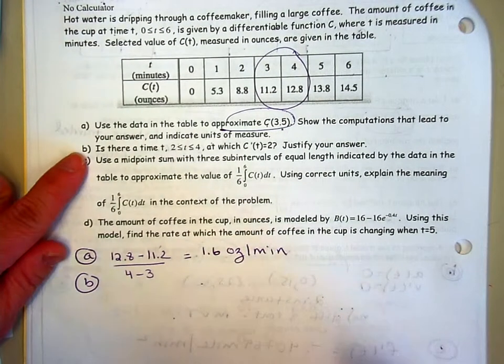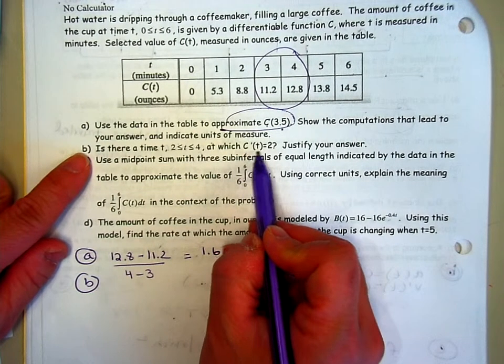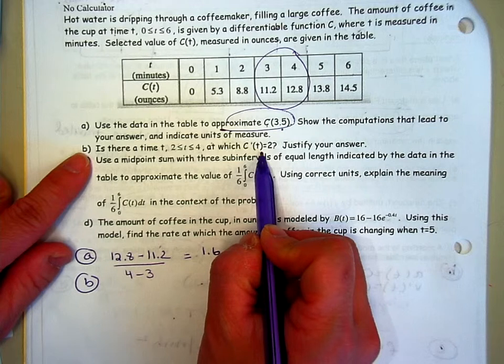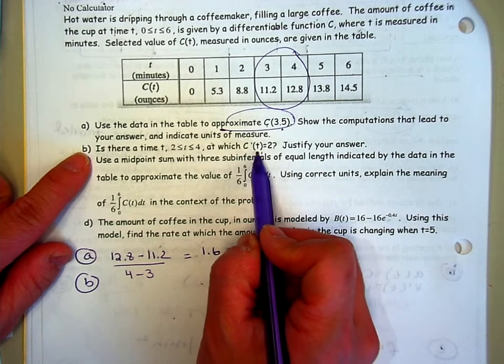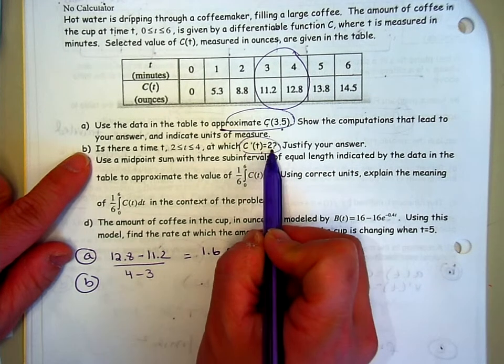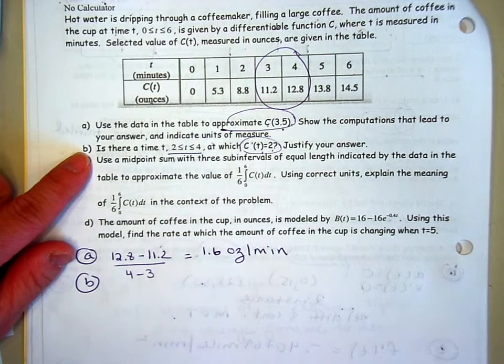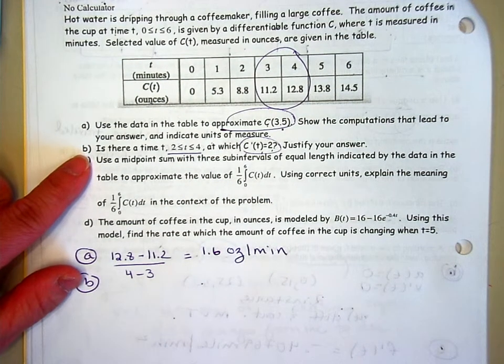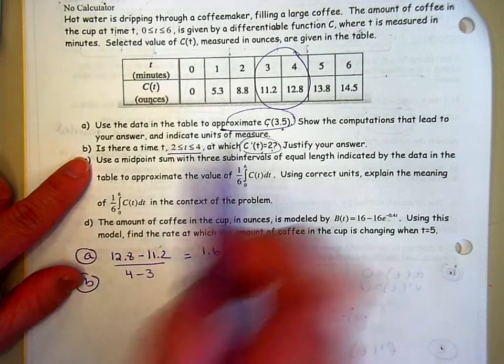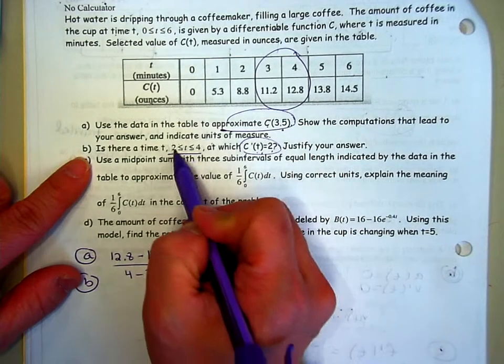Part B. Is there a time where the derivative is equal to 2? So they want to know, is there an exact moment in time where the instantaneous rate of change is exactly 2? They give you an interval. They're talking about the derivative. That's your clue. This is your mean value theorem. Okay? So this is your interval.